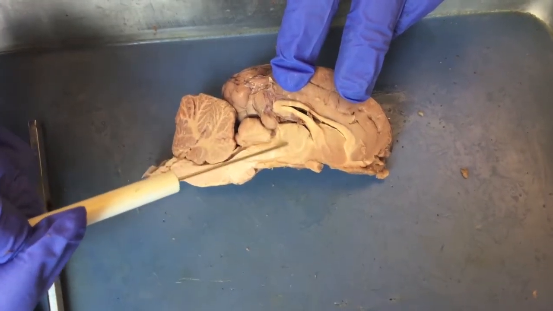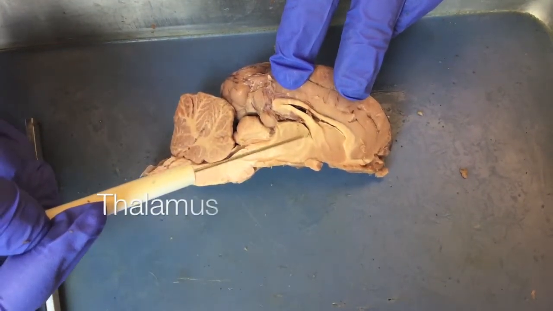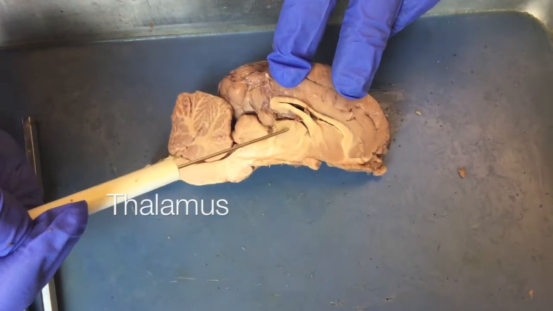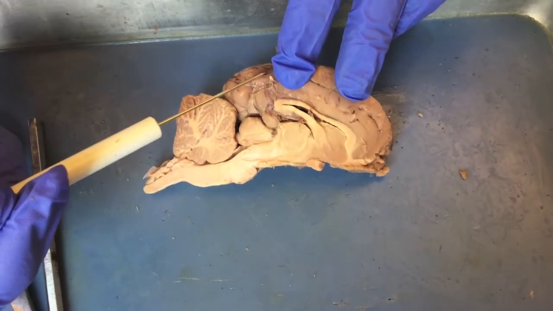This region right here is called the thalamus. We often think of it as a relay station for sensory inputs to the cerebral cortex.